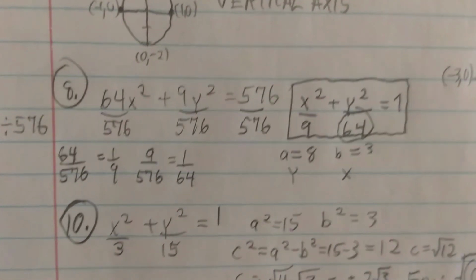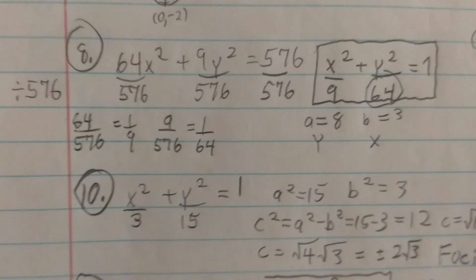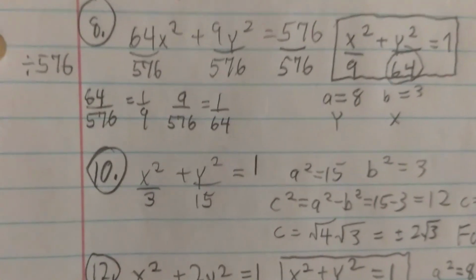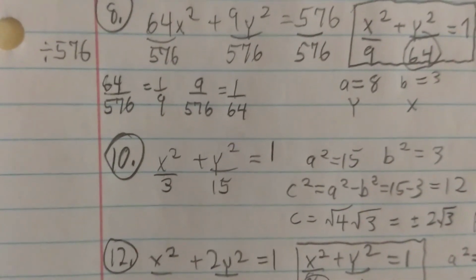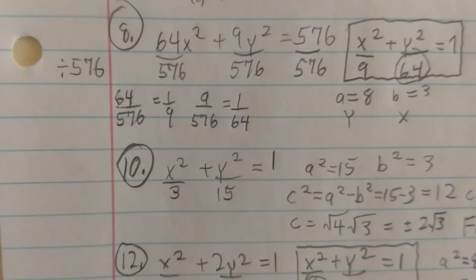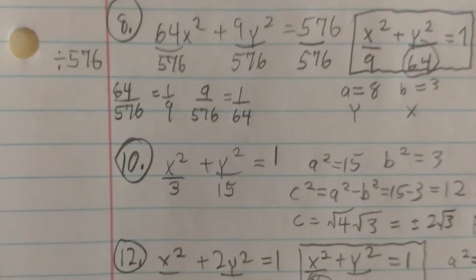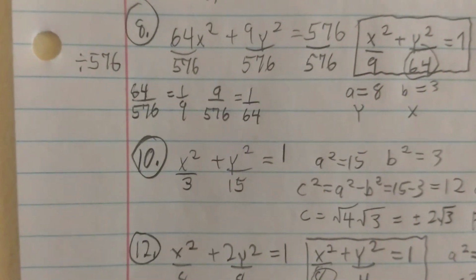Okay, now on 8, we start with 64x squared plus 9y squared equals 576, and we always divide by what's on the right of the equal sign, so it will be 1. So we divide everything by 576. So 64 divided by 576, and we'll want to do that on the calculator.